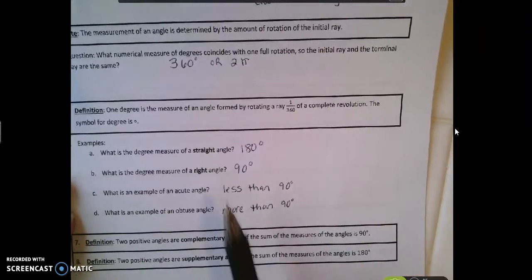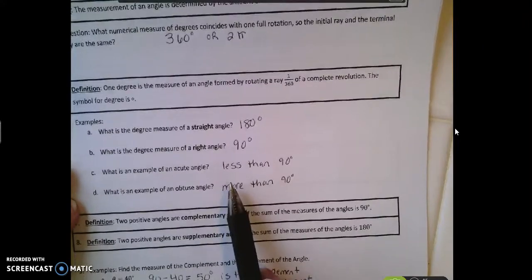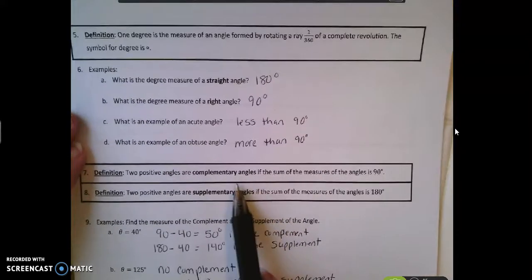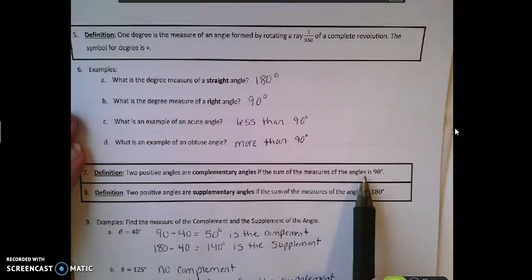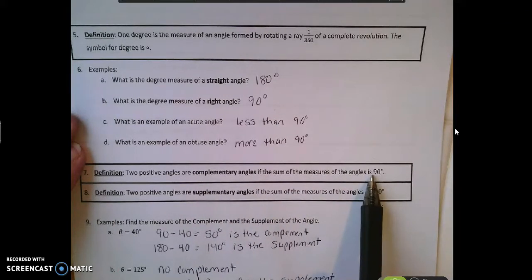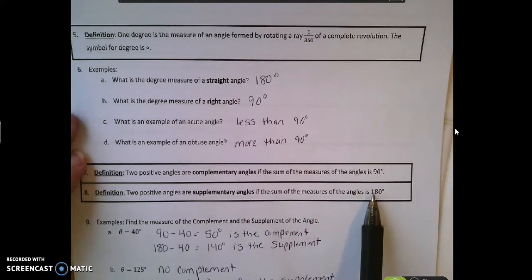So this is just some basic definitions. A straight angle is 180 degrees, a right angle is 90 degrees. Acute angles are less than 90, and obtuse angles are more than 90. Two angles are complementary if they have measures that equal 90 degrees, and two angles are supplementary if they have measures that equal 180.